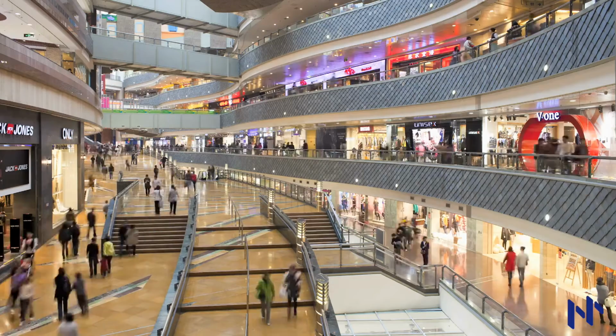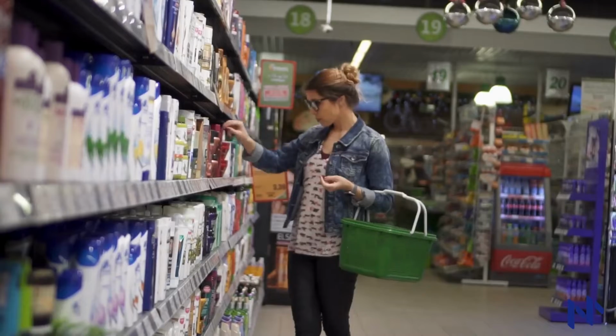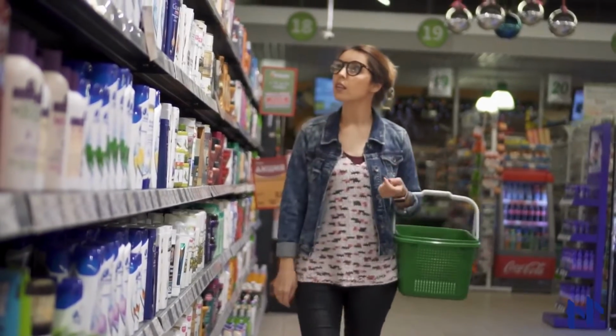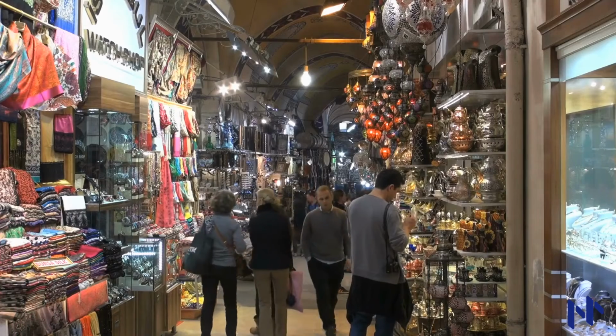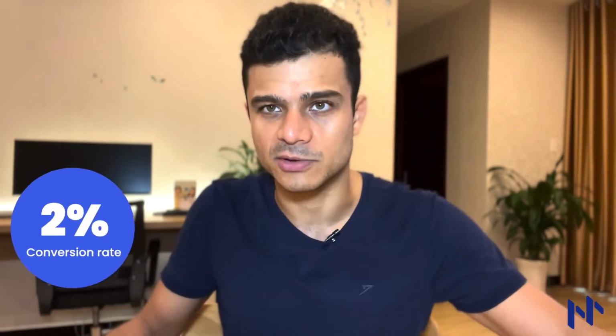So what is conversion rate? Conversion rate is basically the number of people that convert on your store from the number of people who actually visit your store. So consider a shop, for example, where people could walk in and buy products. So let's say 100 people walk into the shop in a day and 2 people actually buy products in the shop. So that's a 2% conversion rate. So 2 out of 100 people buy a product from the shop.